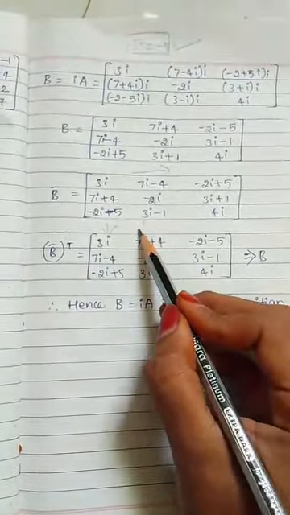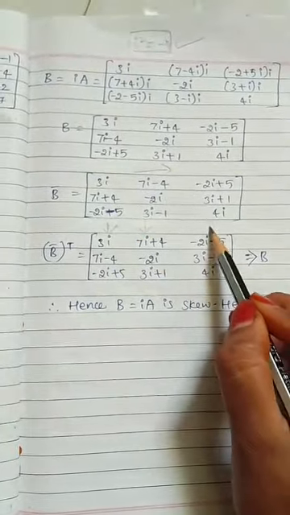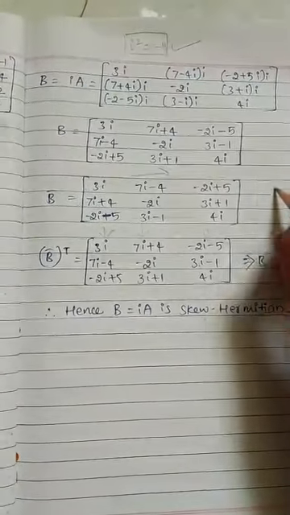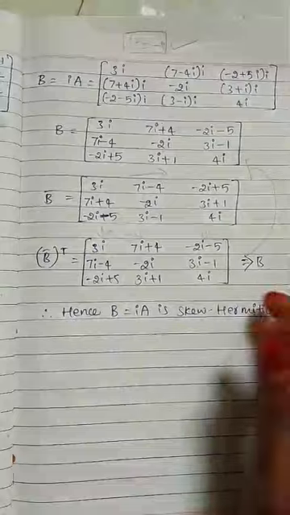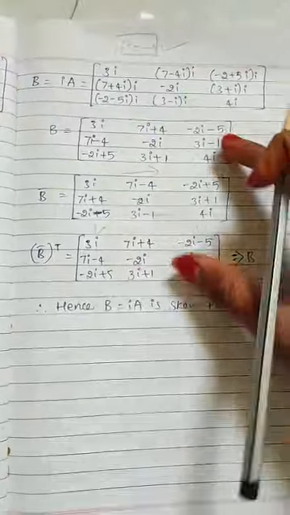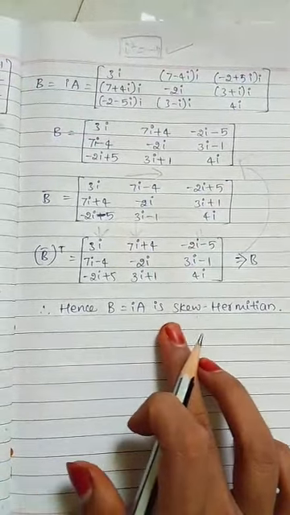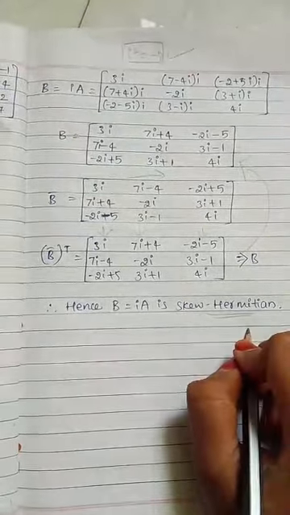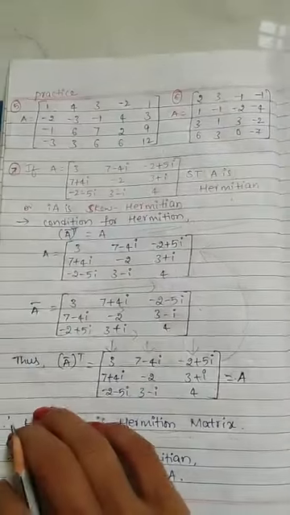Then second row, second column. Third row and third column, take it as it is. Then I will get the B. Got it? This one and this one both are same. Hence B is equal to iA is skew Hermitian. Got it? Very simple, right?